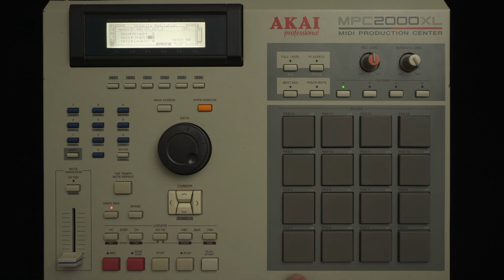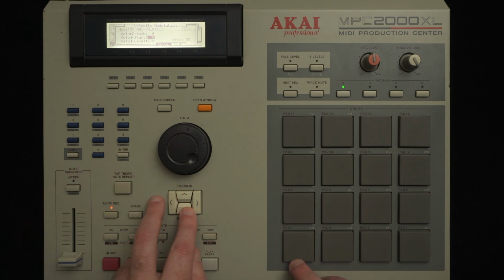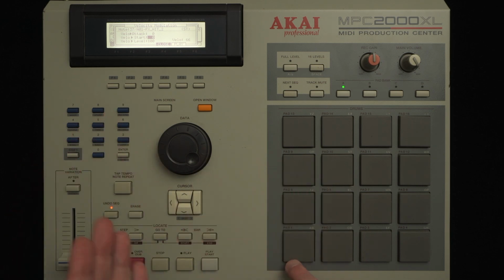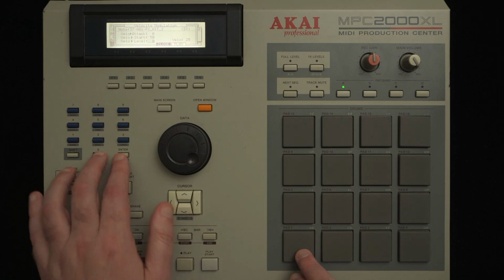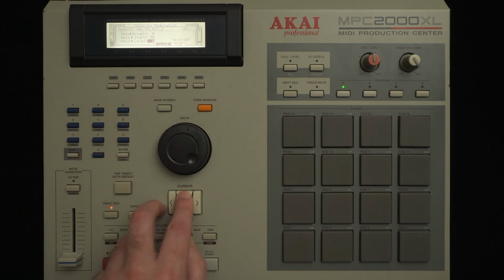And the middle one here is the sample start time. So this is interesting too, because if I put that back to where it was, this alters where the actual sample is starting based on how hard you're hitting the pad. So you'll get some interesting effects out of that too if you experiment with that.